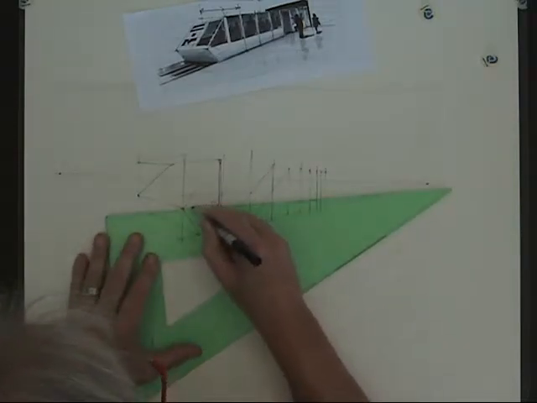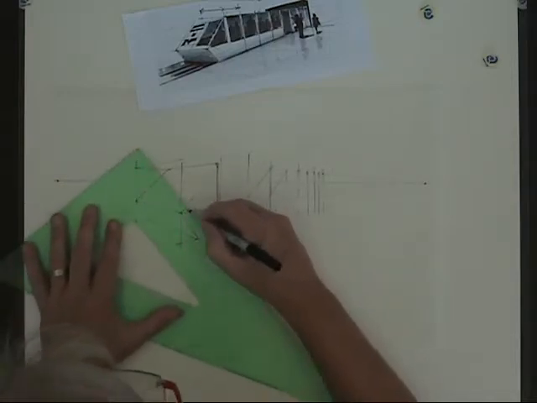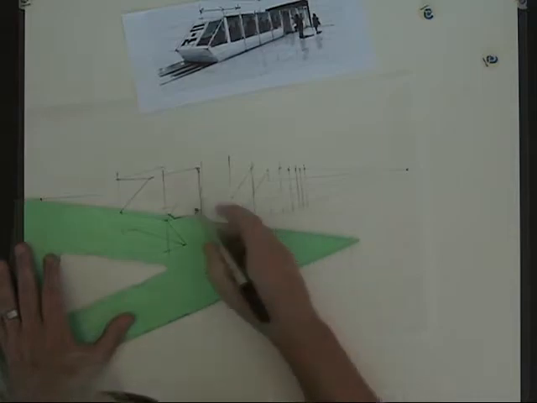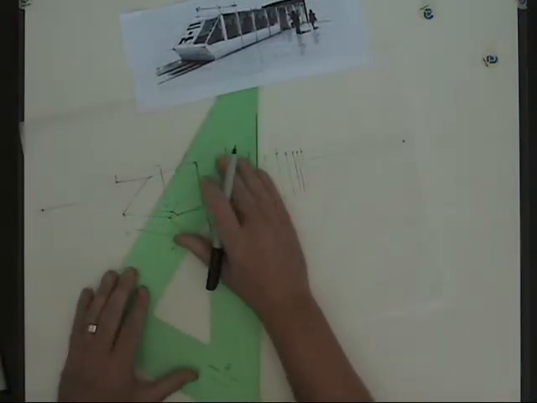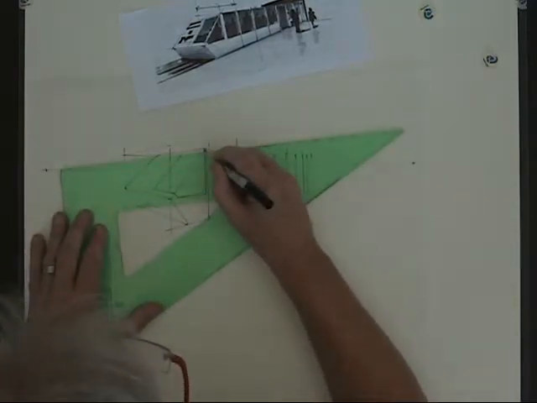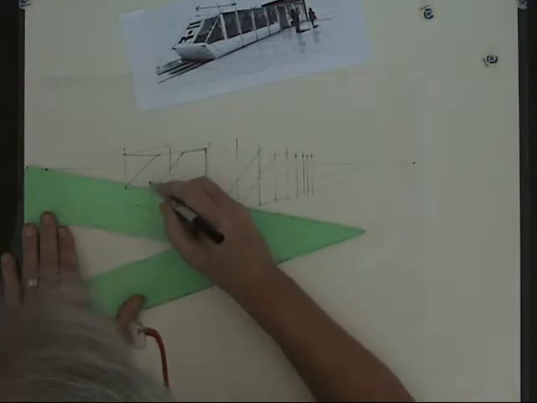And I'll just radius that a little bit, bring it up at the same angle here. Radius it a little bit around that front edge, and I'll run this window about halfway. And then let's give the train a number.